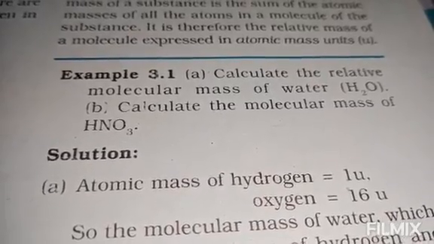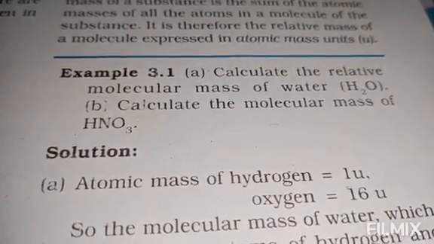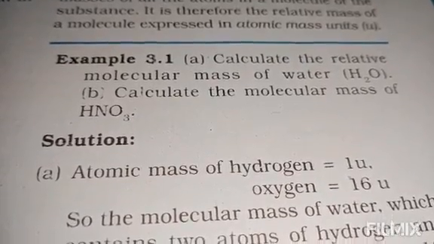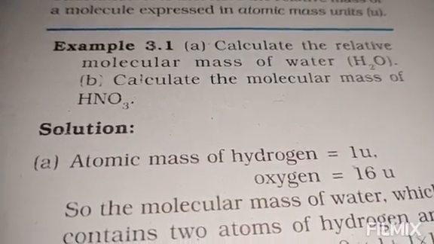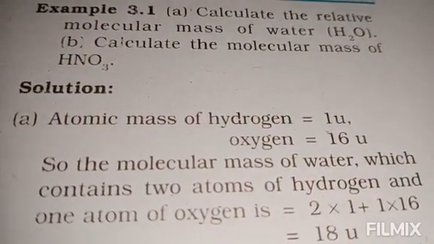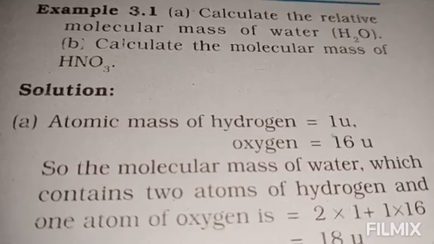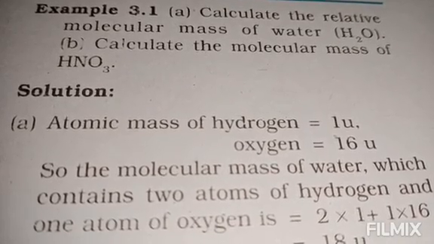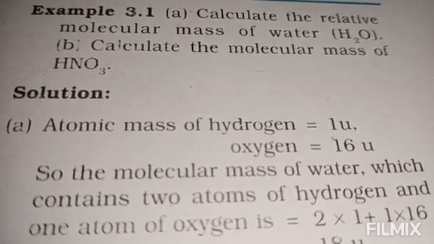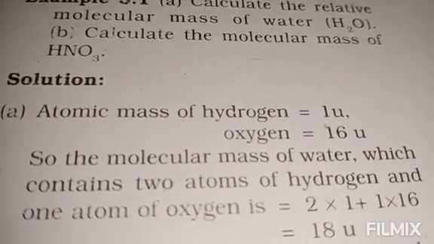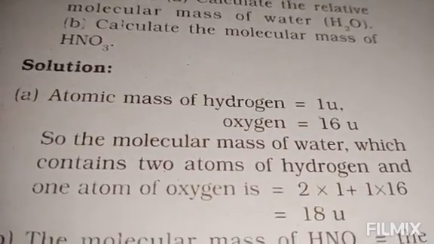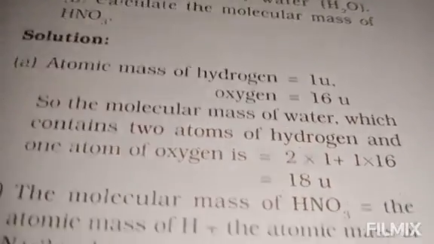Calculate the molecular mass of water. So in water we have two H's and one O. The atomic mass of hydrogen is 1, the atomic mass of oxygen is 16. So to find out the molecular mass of water, we need to multiply 2 into 1, as hydrogen is 2 atoms, and oxygen is 1 into 16. So altogether we get 18 u. This is how to find out molecular masses.